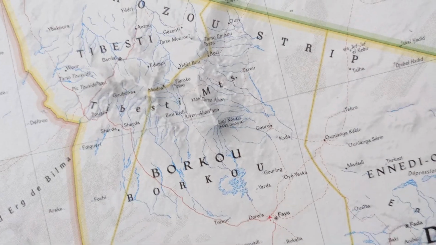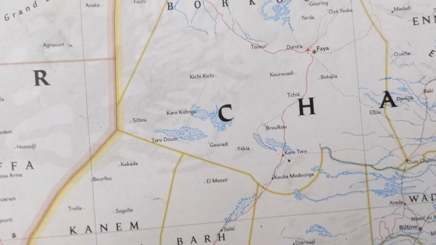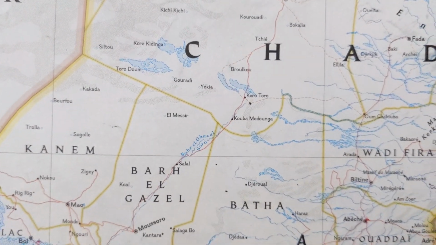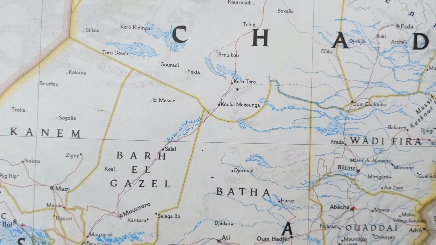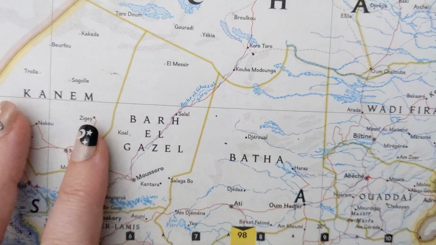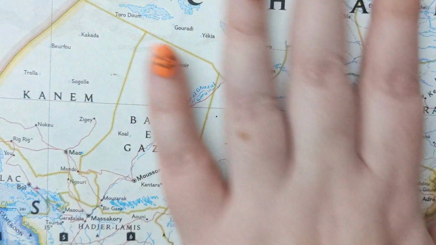Let me carefully bring it back down to Batha so you can see Ati. Carefully. Oh, am I going to be able to do it? It takes me a while to set the shot up because it's so precarious. I'm knocking things over all over the place. Okay, here's Ati. Boom. Okay, did it. You saw the Aouzou Strip up there.